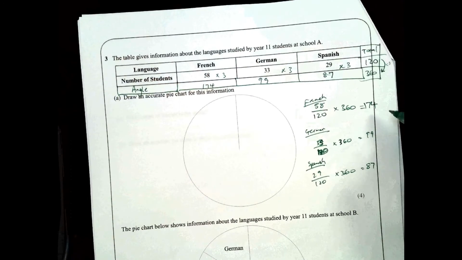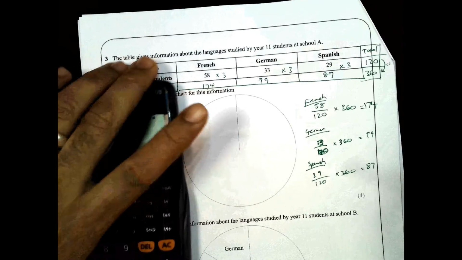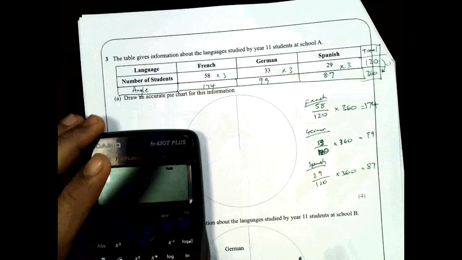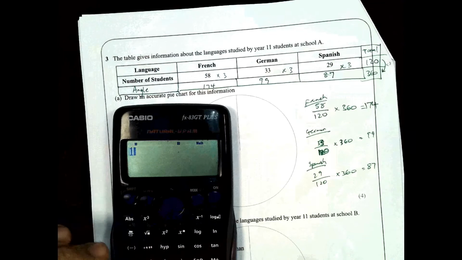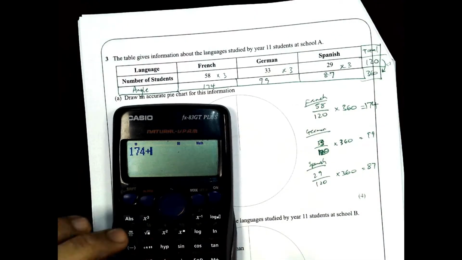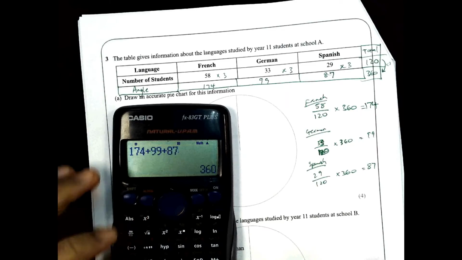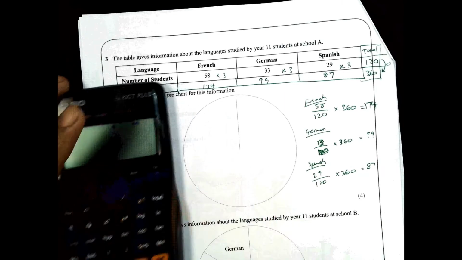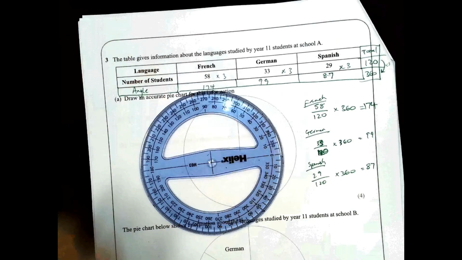Anyway, we've got our 3 angles. Let's just double check that they add up to 360. That's a good thing to check that you've done it right. So 174 plus 99 plus 87 gives me 360. So I'm pretty confident that those angles are correct. Now it's just a question of drawing those angles correctly.